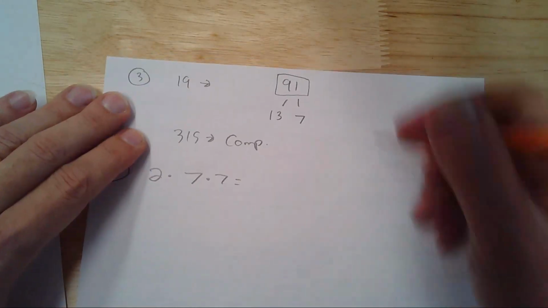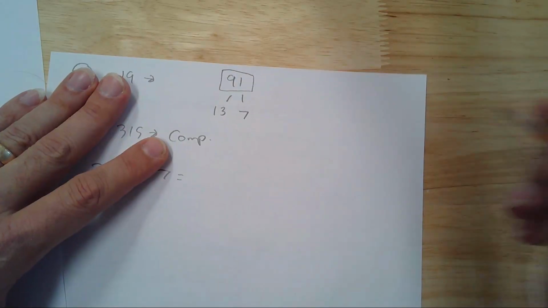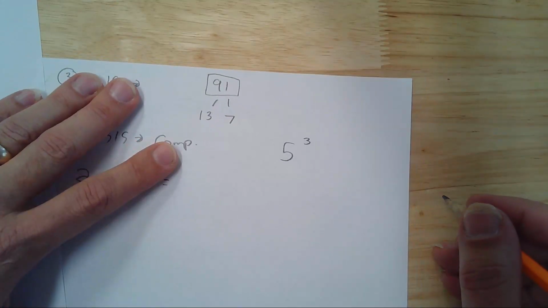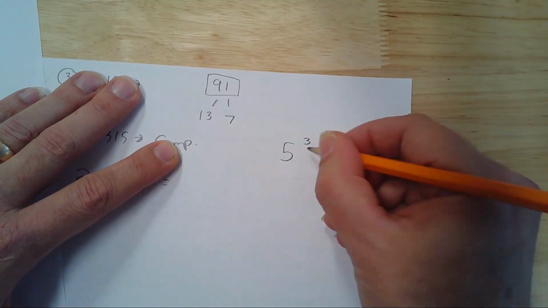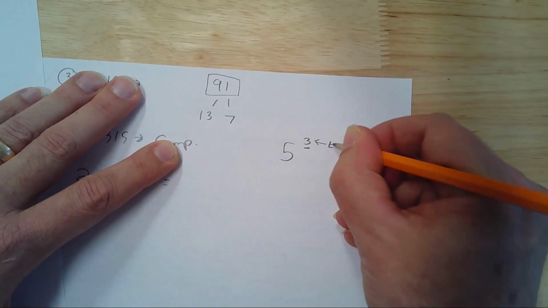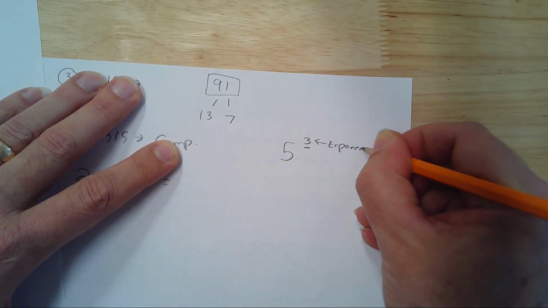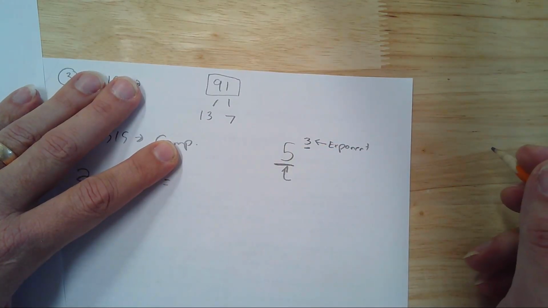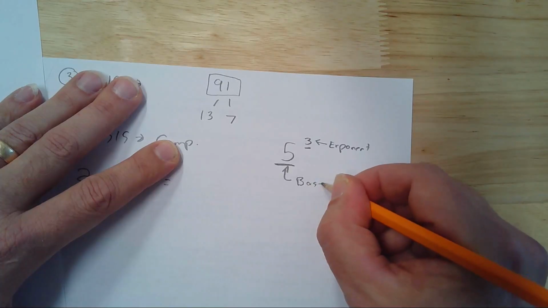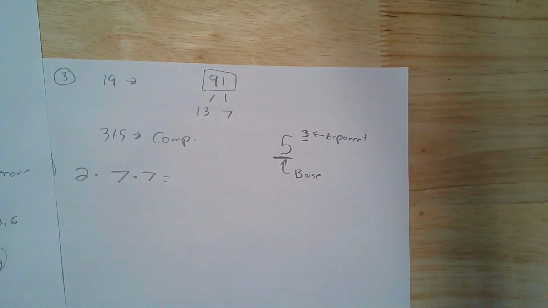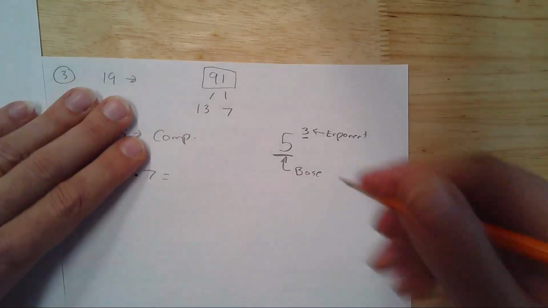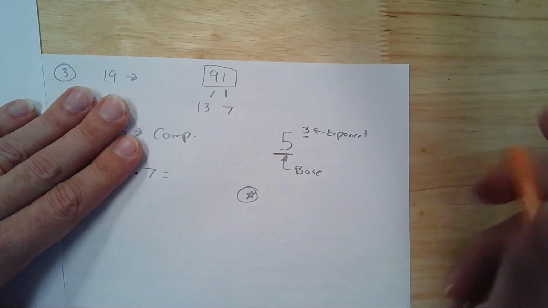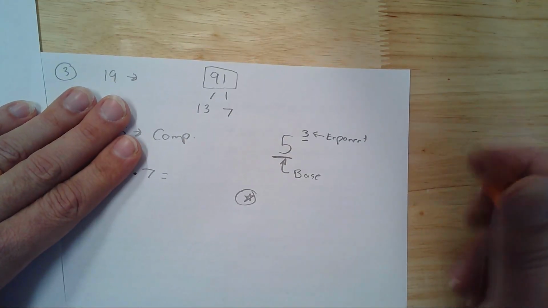So we need to review what an exponent is. If I write 5 to the 3rd power, what's my exponent? The 3. There's my exponent. 5, what do we call that number? That's my base. So what does the exponent tell me to do? If I write down what an exponent is, it does what? Multiply the number by itself. Right.